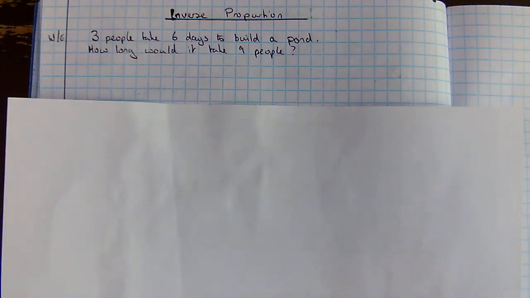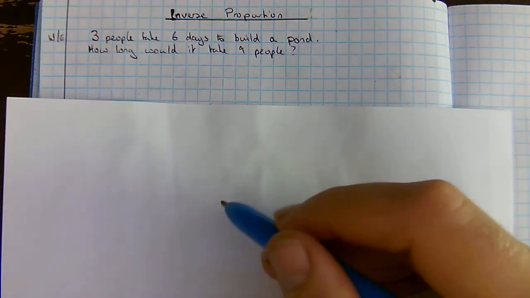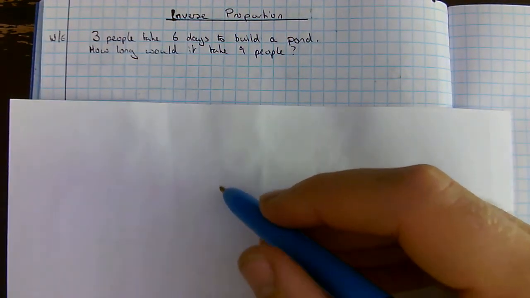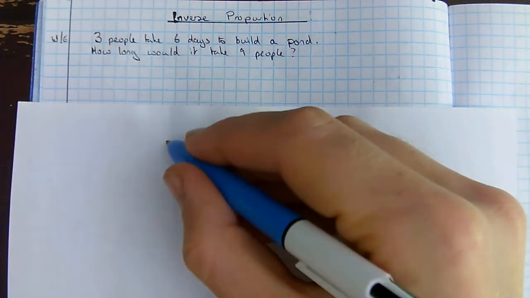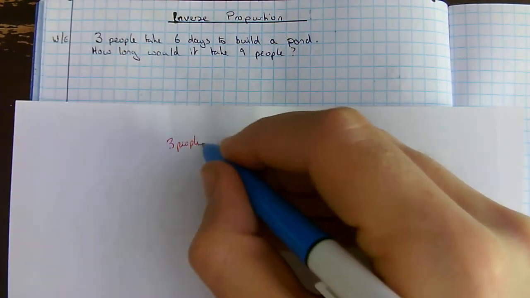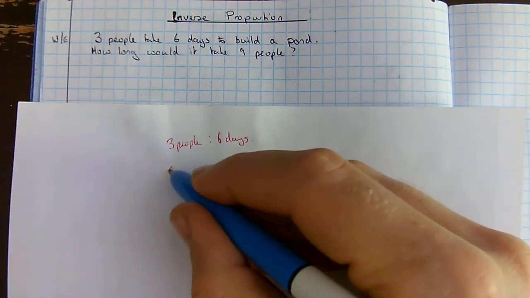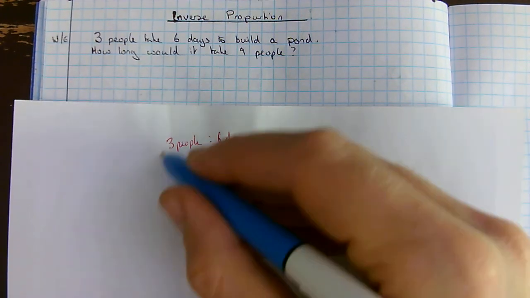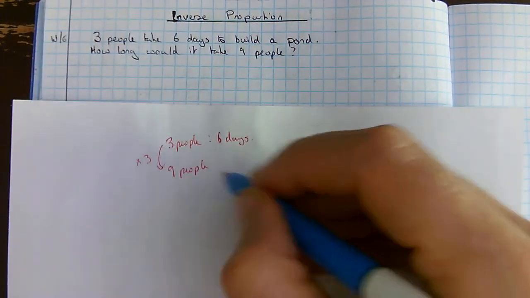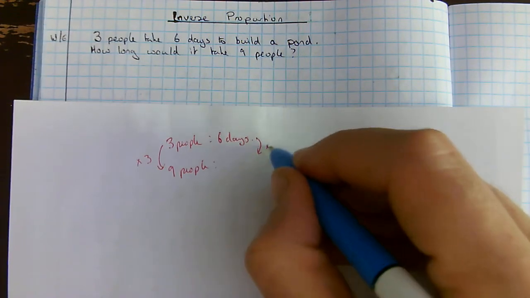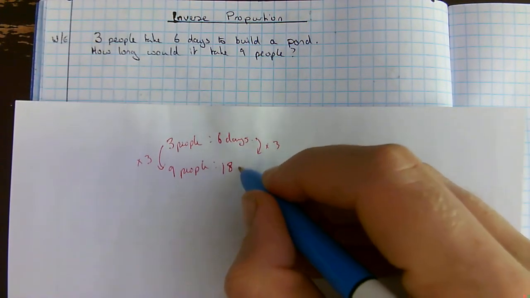Okay, so we're going to move on to the last skill in this unit, which is one which catches out loads of people in GCSEs, and I don't want you to be one of those people who's caught out. So I'm going to just write down here what the mistake is that people do. So 3 people take 6 days, therefore 9 people, well, timesing it by 3, need to times it by 3 here, gives you 18 days.